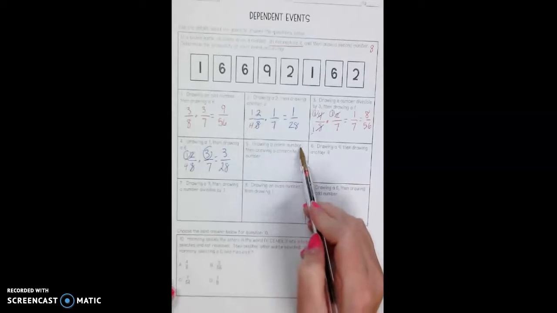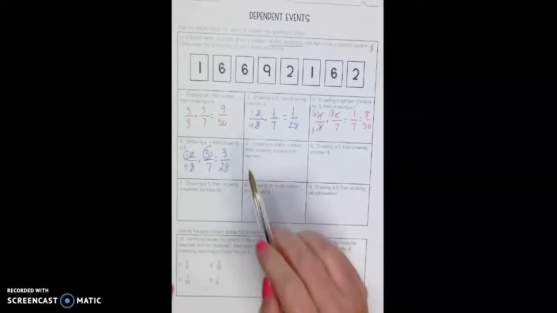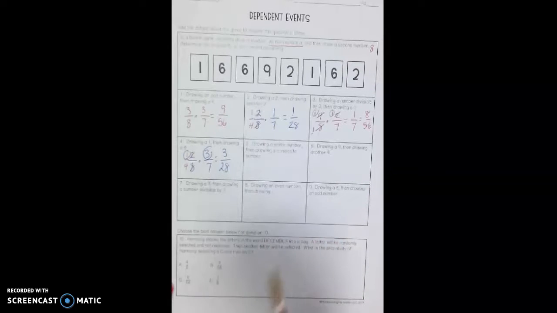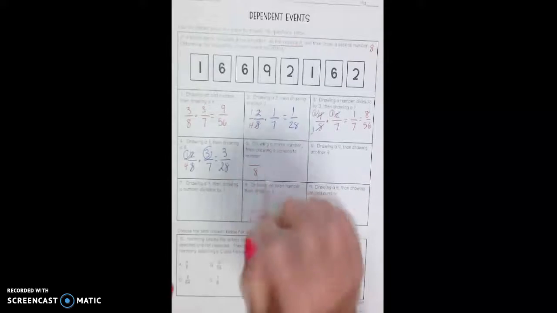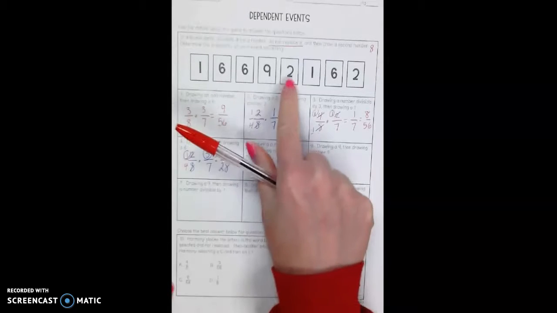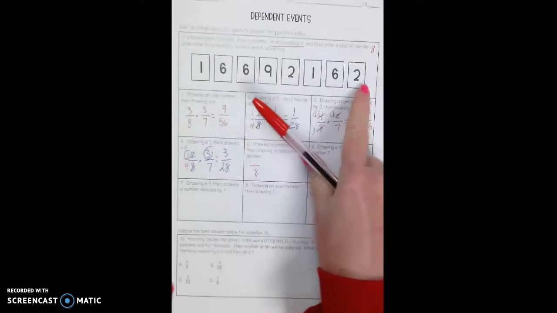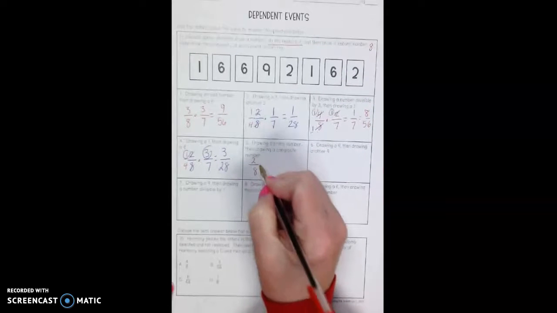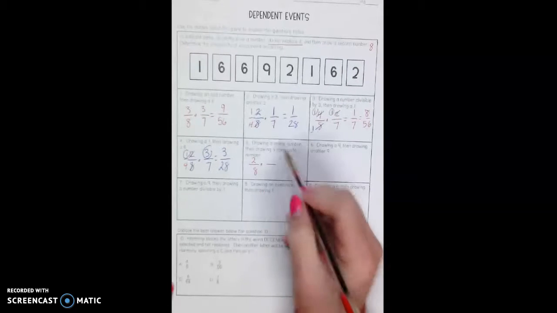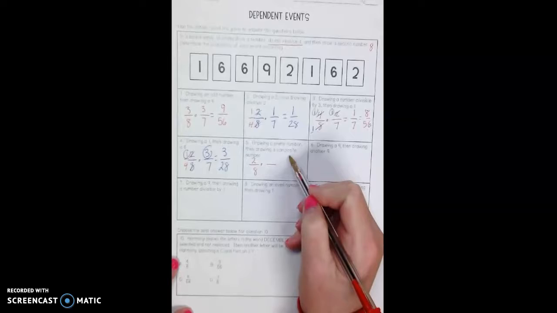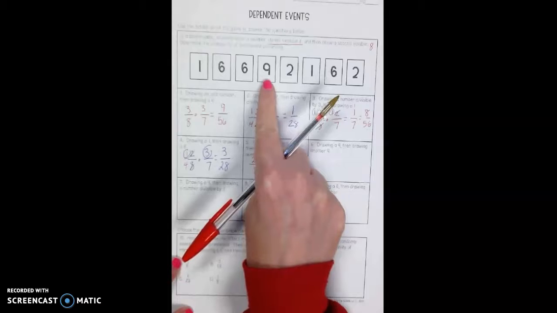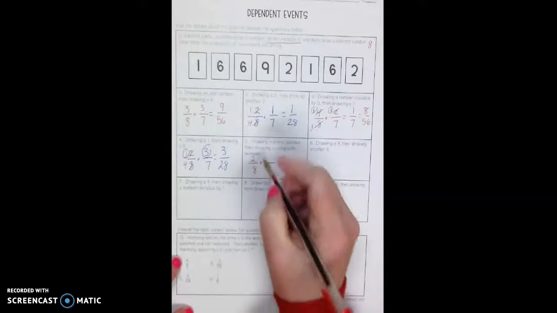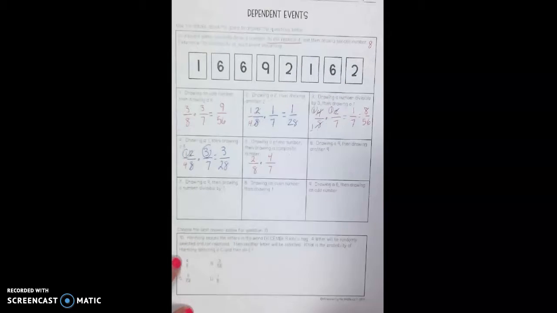Drawing a prime number. A prime number is any number divisible only by itself and 1. 1 is not included in that. Not prime, not prime, not prime. Prime, not prime. So I have 2 prime numbers. A composite number is anything that is not prime, minus 1. So that's 1, 2, 3, 4 out of 7.